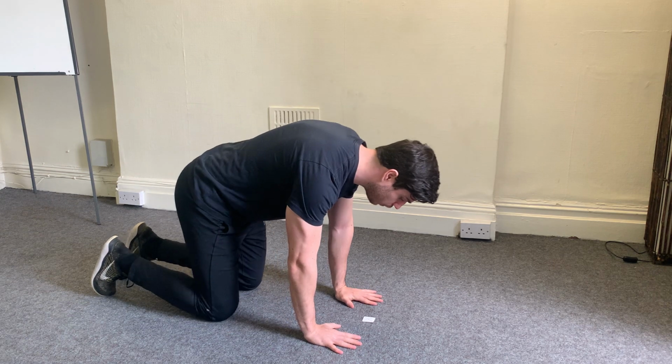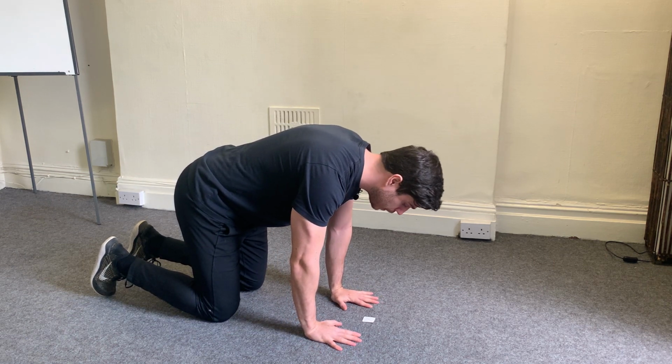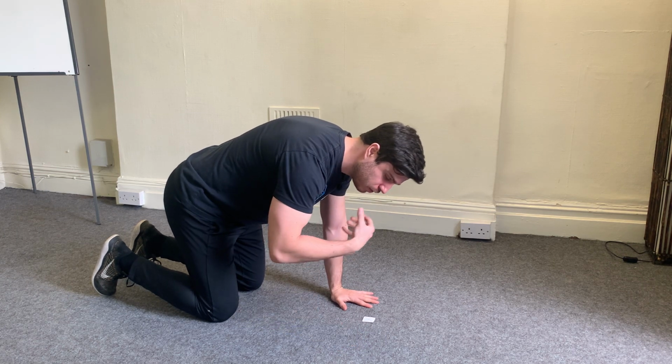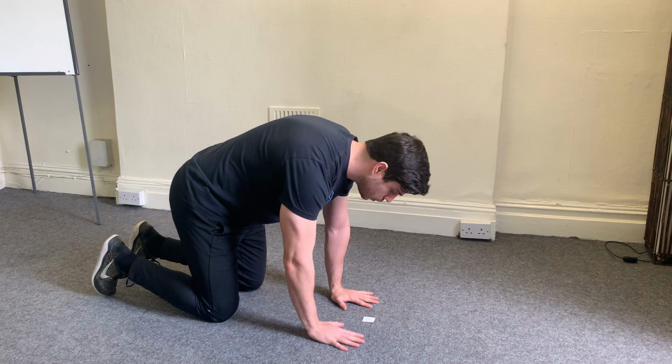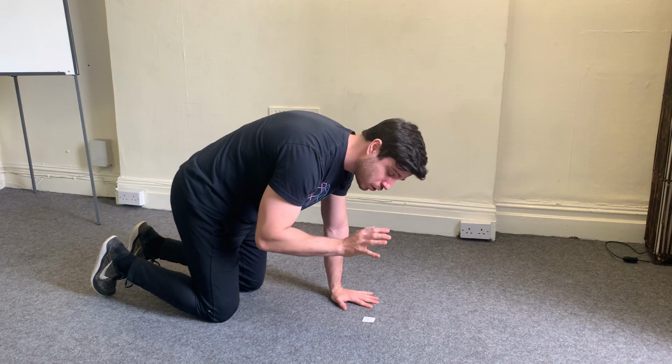And so what we're going to do then is position the hands. We're obviously getting some load through the upper limbs here as well. We're going to gently reach through the upper limbs to facilitate that flexion of the rib cage. So we're going to gently reach. We can tuck our pelvis underneath as well, just to get a little bit more flexion at the spine.